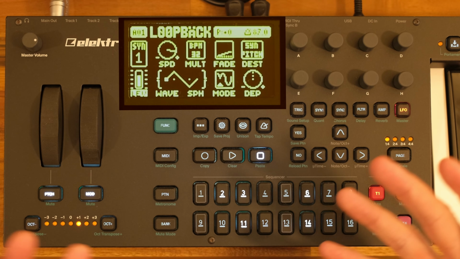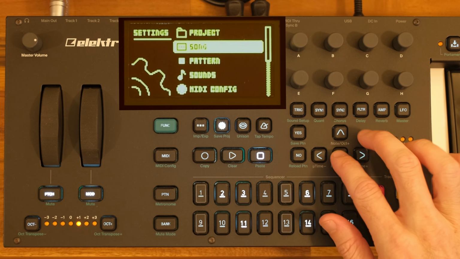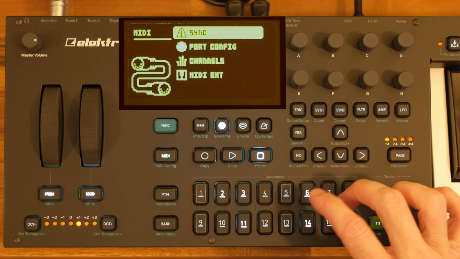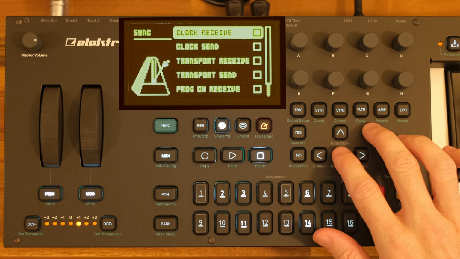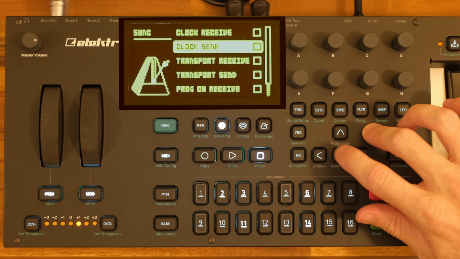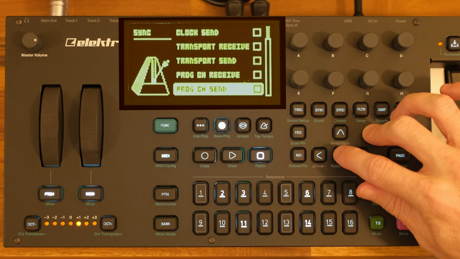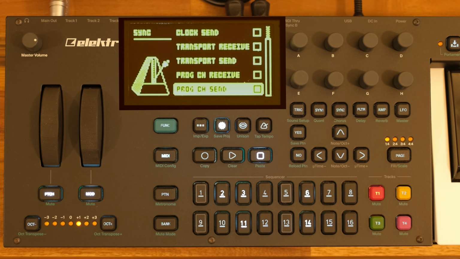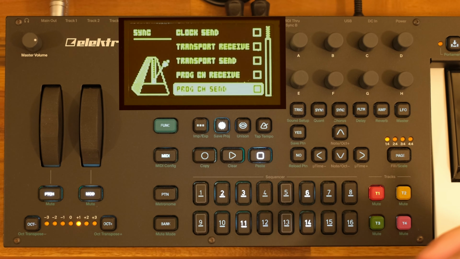Alright, so in order to get started, we're going to go to our settings page, find MIDI config, and go to sync. We don't want our clock receive or send, transport receive or send, or program change receive or send to be on in this instance, because all that's going to do is send information and receive it in this massive loop and potentially just glitch your instrument out.